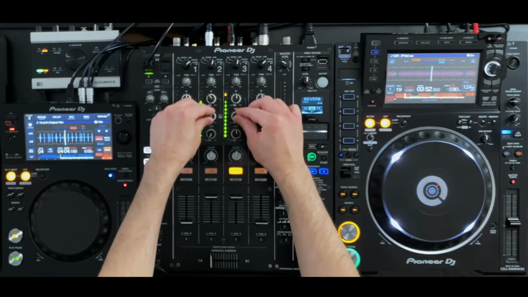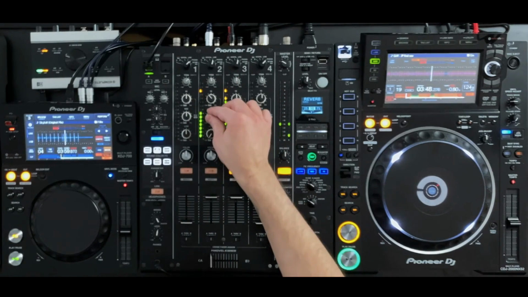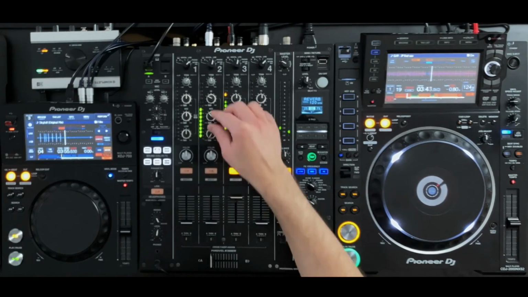Then we start to twist the mids and the highs EQs, bringing in the new ones, taking out the old ones.